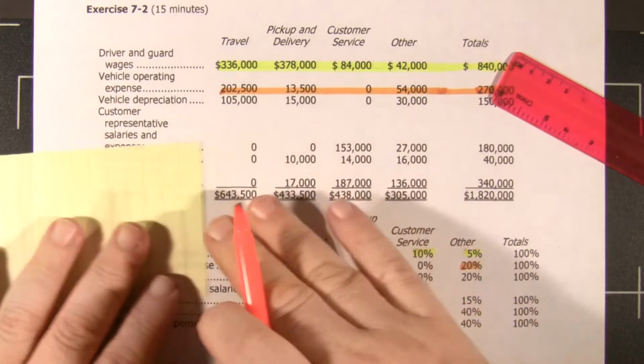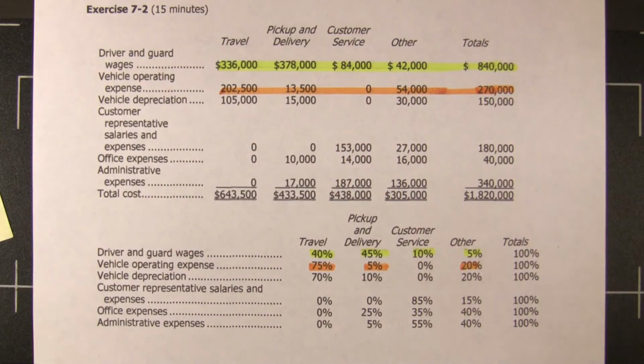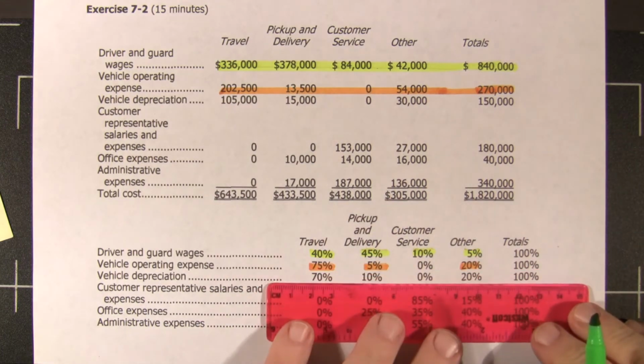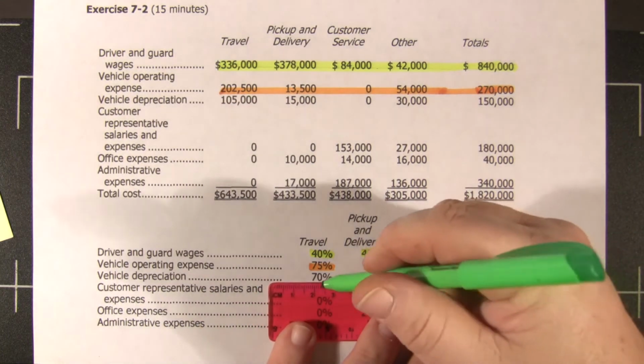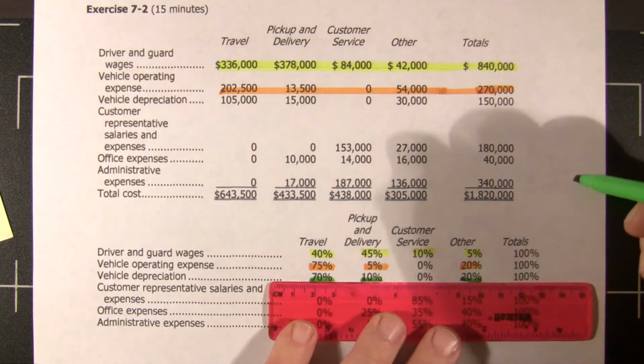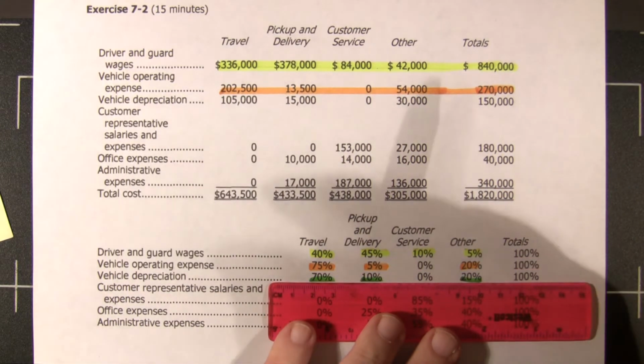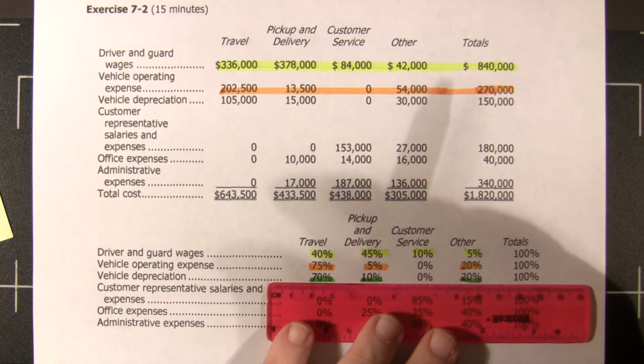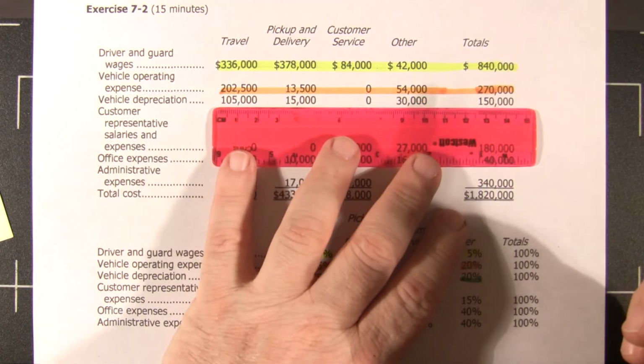And we're just going to do that with the rest of the numbers. We'll do vehicle depreciation. Vehicle depreciation amounts to $150,000 a year. And we determine that 70% of that goes to the travel expense, 10% to pickup and delivery, and 20% miscellaneous or other.